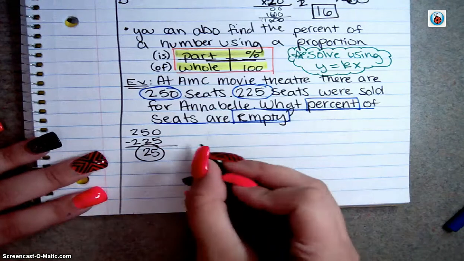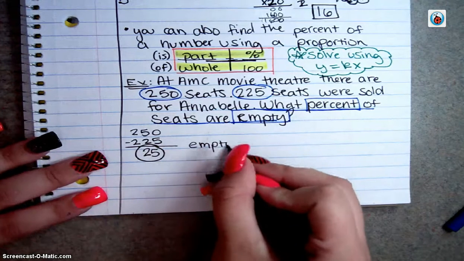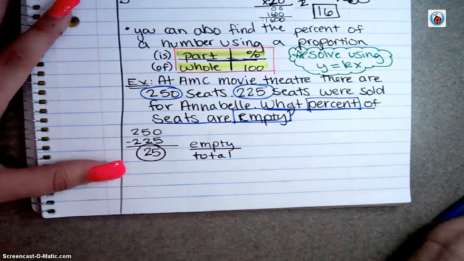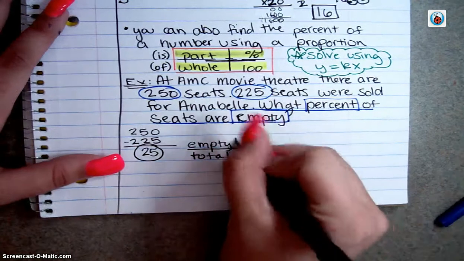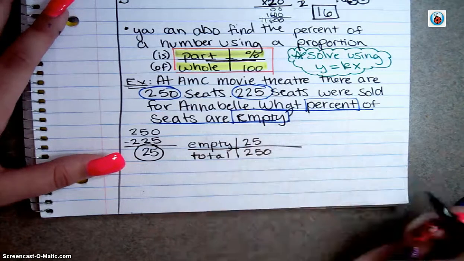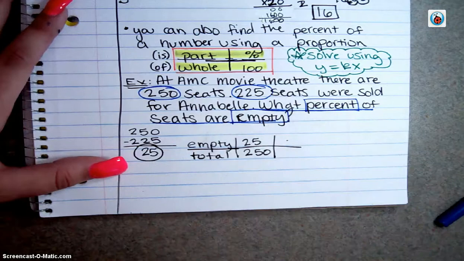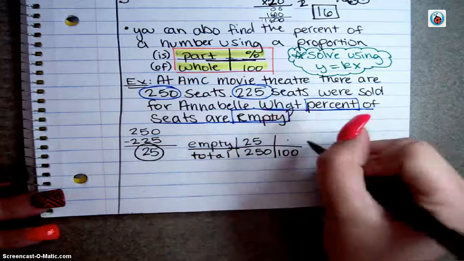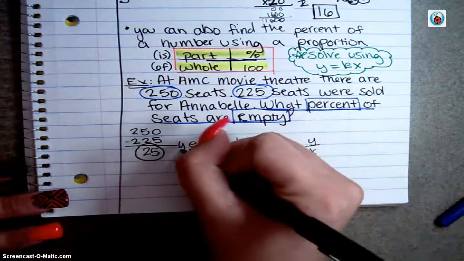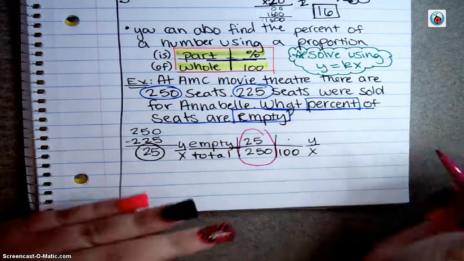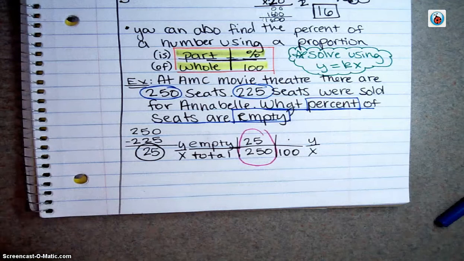Now I'm going to write my proportion. We're doing empty seats over the total. With percent, it's always over a total. So I know there were 25 seats that were empty out of 250. I want to know the percent out of 100. It's always out of 100. So remember, this is always y over x, and my k is just y over x. So my k in this problem is 25 over 250.